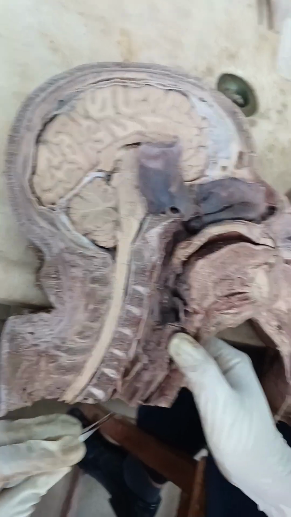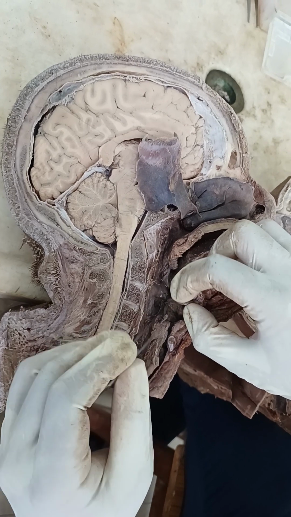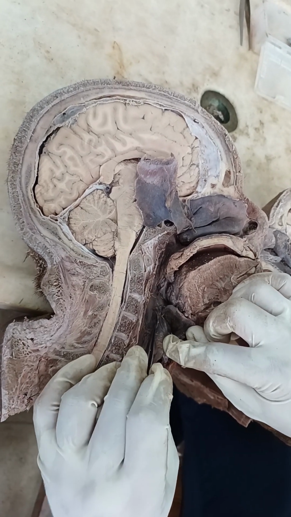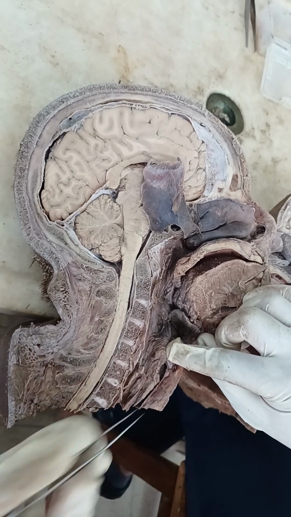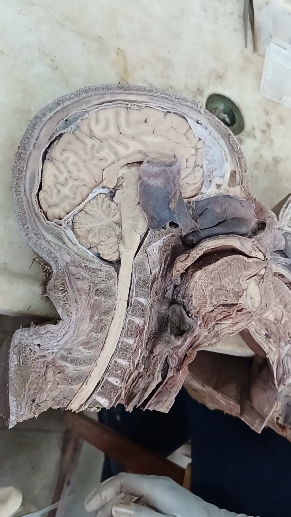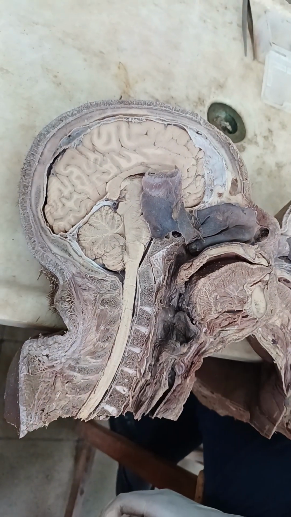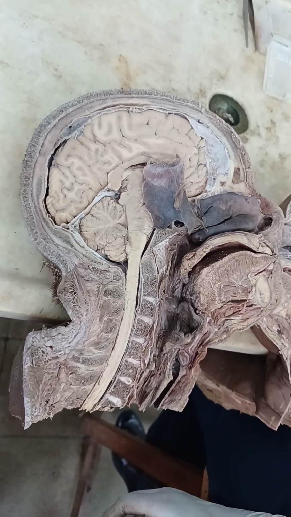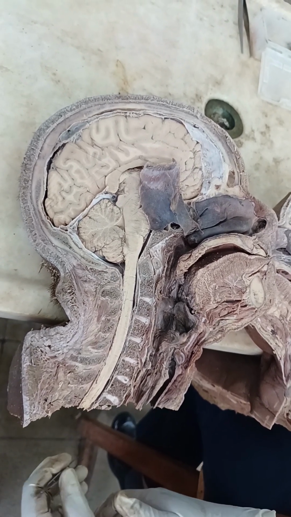Here you can see the aryepiglottic fold, from the epiglottis to the arytenoid cartilage, and laterally this fossa is called the pyriform fossa, extending on the lateral aspect of the laryngeal inlet. Sometimes food, particularly a fish bone, becomes lodged inside the pyriform fossa and damages the internal laryngeal nerve and superior laryngeal artery.